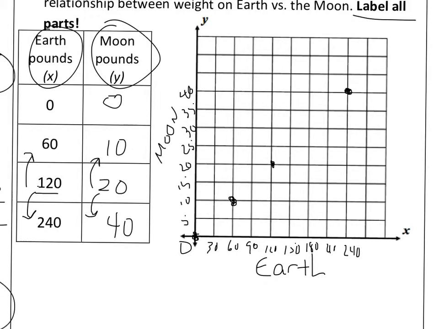Notice, because we're working with linear stuff, it's a proportional relationship. Everything should be a straight line. All these points do go in a straight line. Draw an arrow, and for the title of this graph, I'll just call it weight. So now I've completed the chart, labeled all my parts, numbers, words, drawn my arrows, connected my dots.